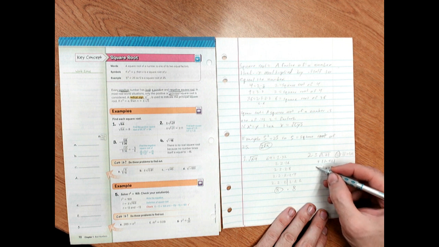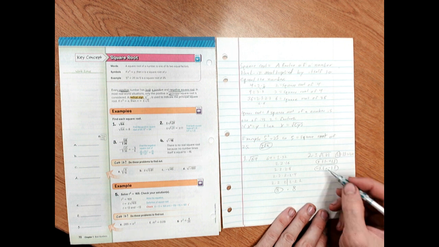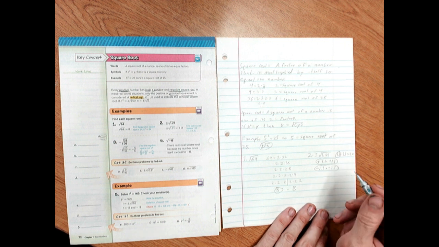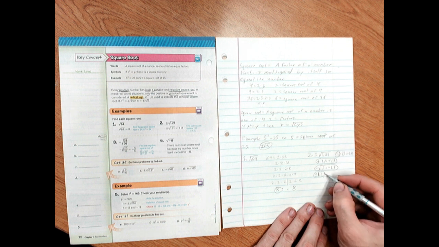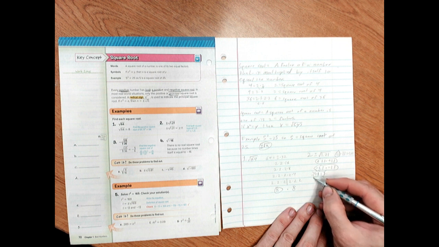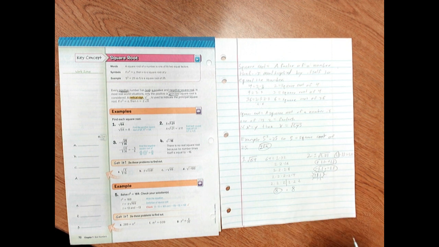So you can multiply the negatives times the negatives, and you can multiply the positives times the positives. You cannot multiply across those two, though. Remember that. So, plus or minus 1.1. That is our answer. They both have to be positive, or they both have to be negative.